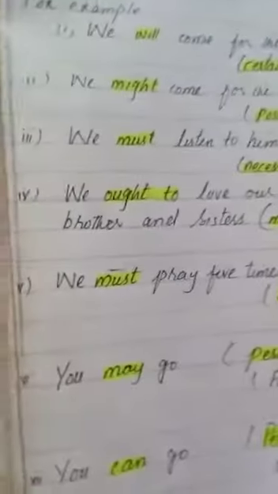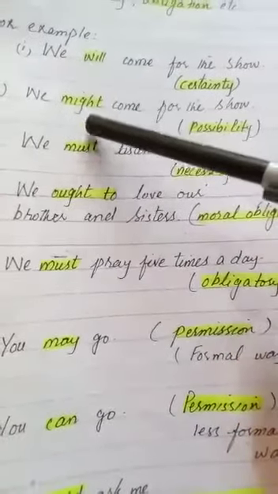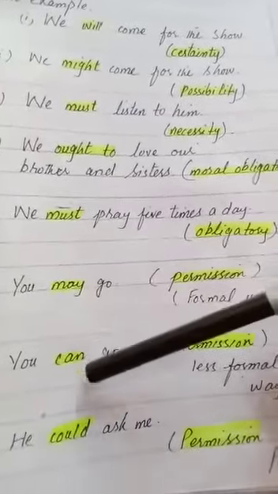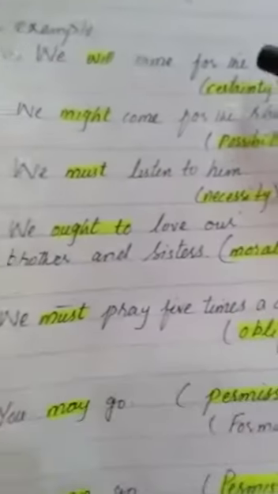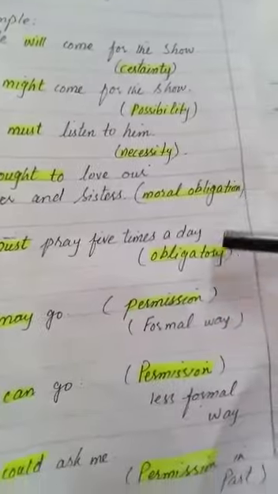In all these sentences I have highlighted for you the modal auxiliary verbs: will, might, must, ought to, must, may, can, could, and on the next page can. And they show certainty, possibility, necessity, obligation, permission, and next is ability. So they are called modal auxiliary verbs.